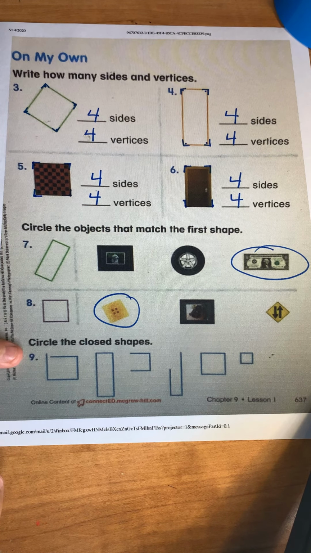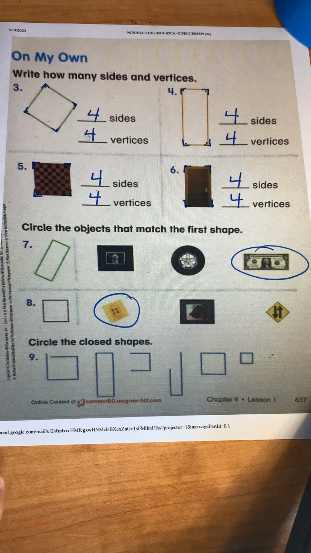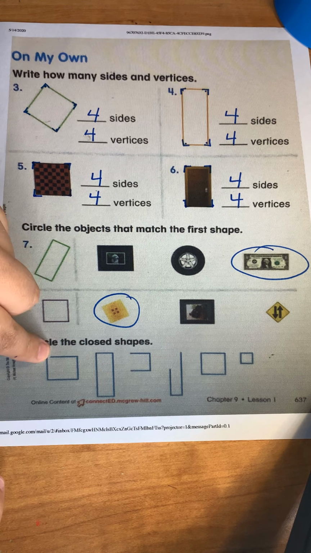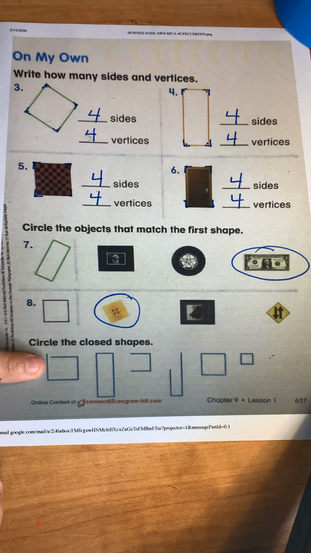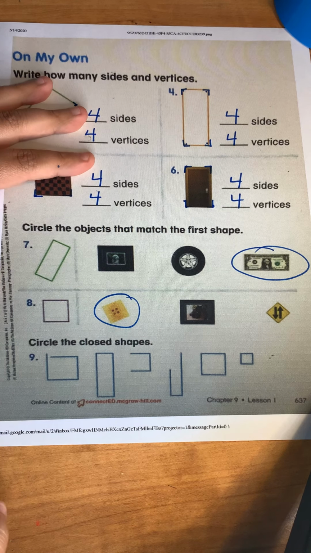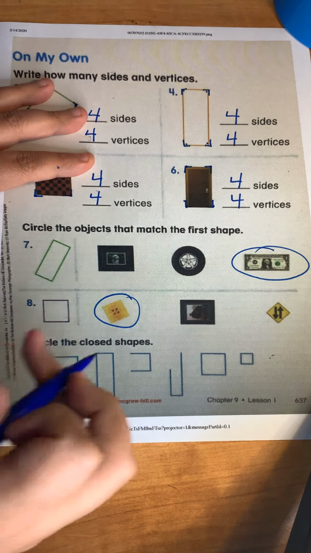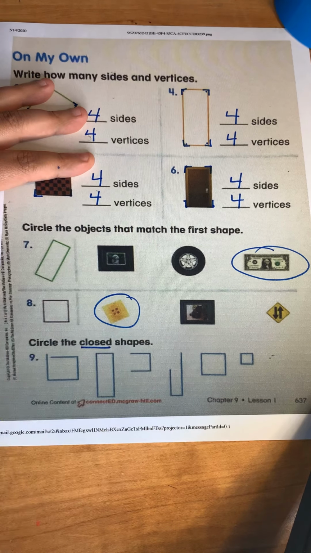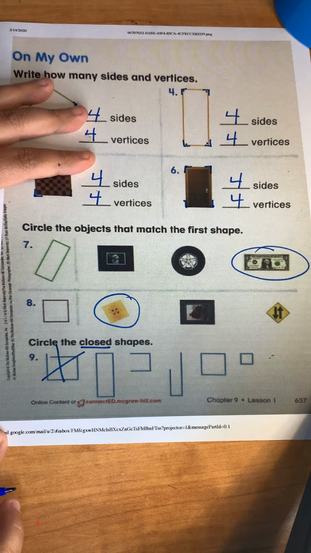Now let's look at number 9. The instructions tell us to circle the closed shape. Remember, closed meaning that there are no gaps. It's fully closed. There's no way out. So let's look at this first shape. Do you think this is an open or closed shape? This is an open shape because if you see, it's not closed all the way. So we are looking for closed. Therefore, this one is not a closed shape.